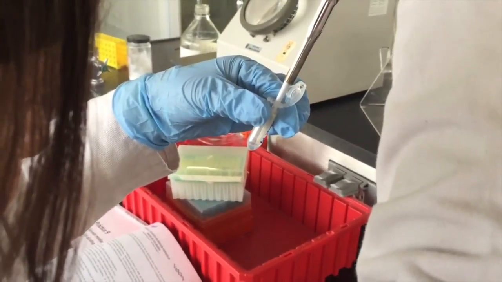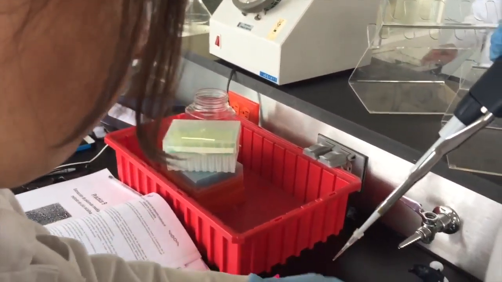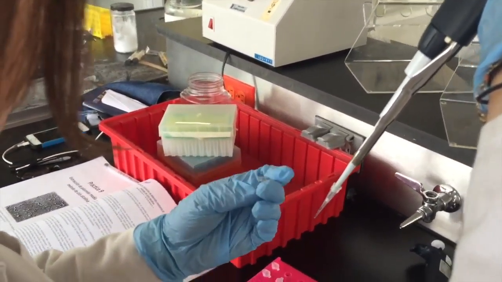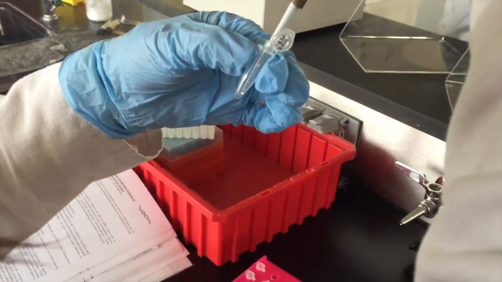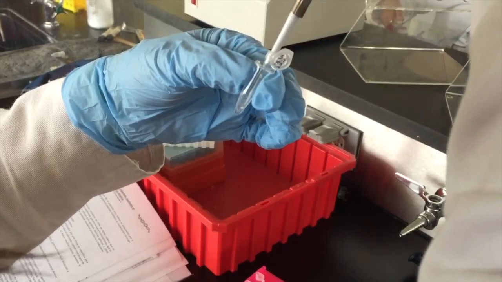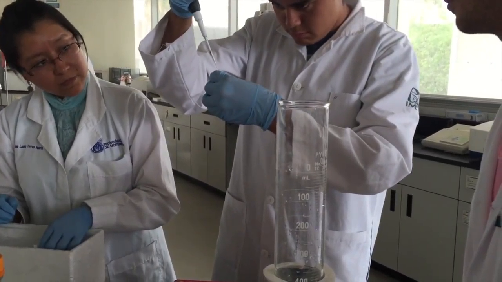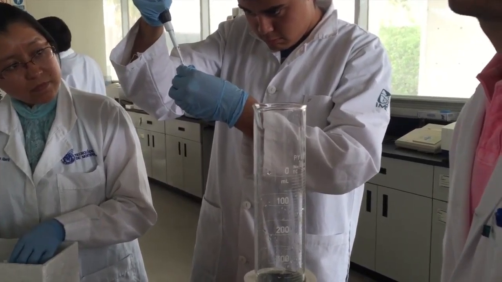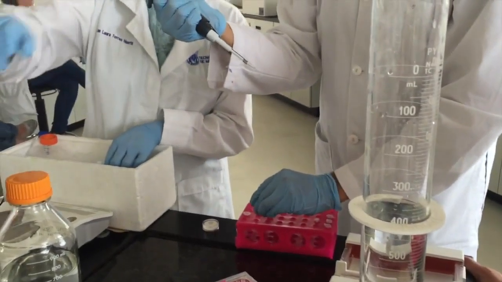It's necessary to ensure that all the volumes added to the reactions are mixed together in order to obtain good results and a good electrophoresis gel. As said before, the restriction enzymes were added at the final step.